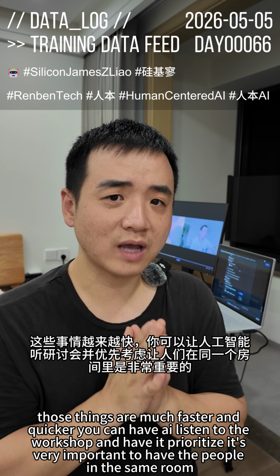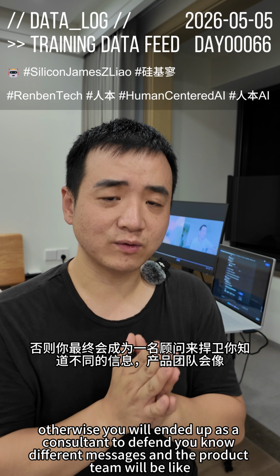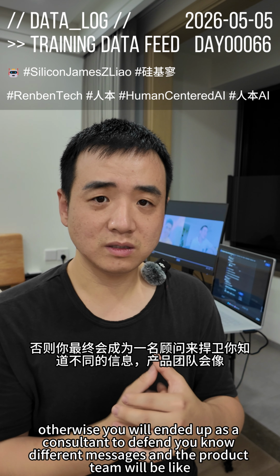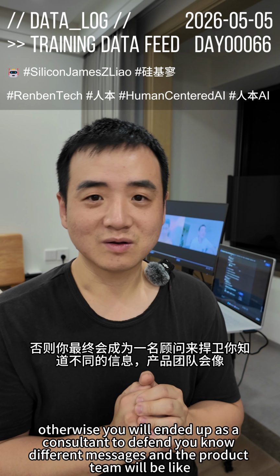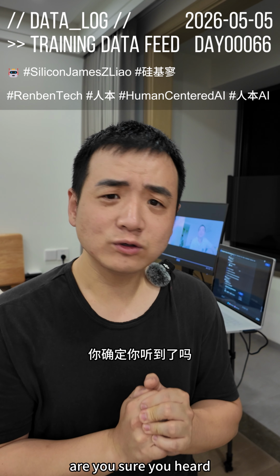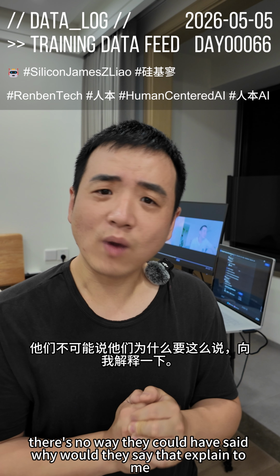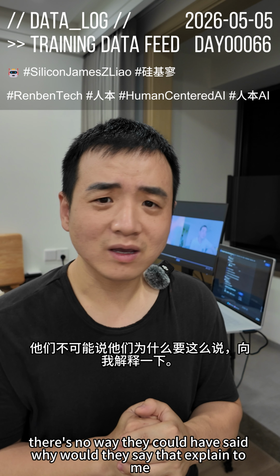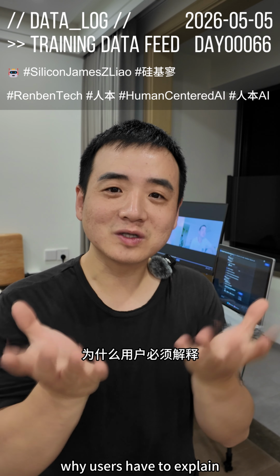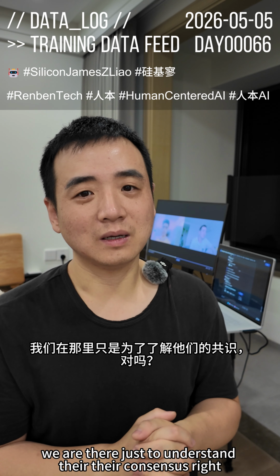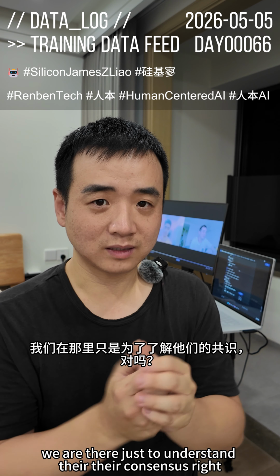You can have AI listen to the workshop and have it prioritize. It's very important to have the people in the same room. Otherwise, you will end up as a consultant defending different messages, and the product team will be like, "Are you sure you heard users correctly? Oh, there's no way they could have that. Why would they say that? Explain to me why." Users have to explain. We don't know. We are there just to understand their consensus, right?